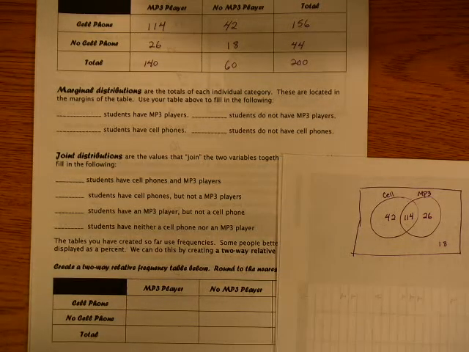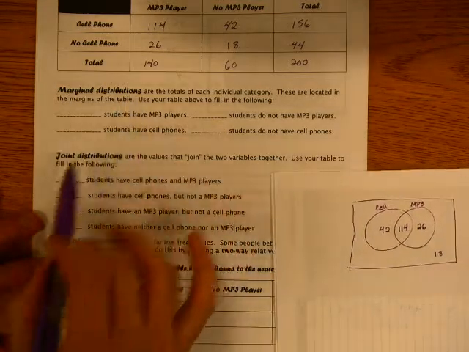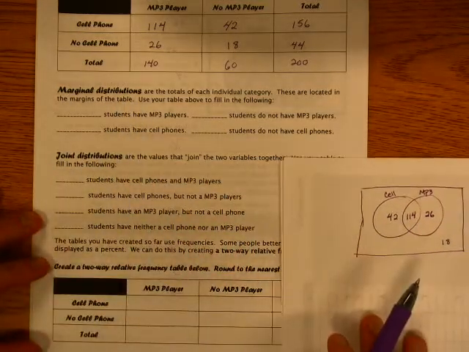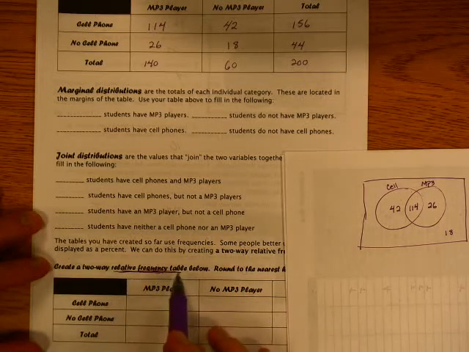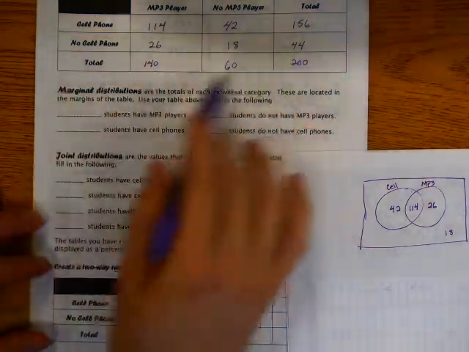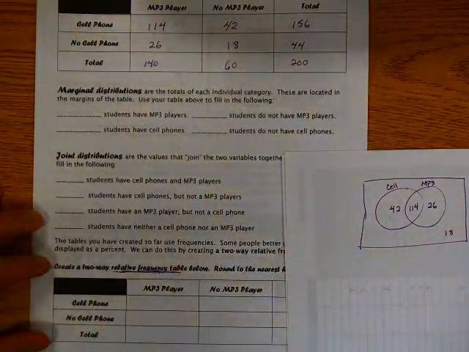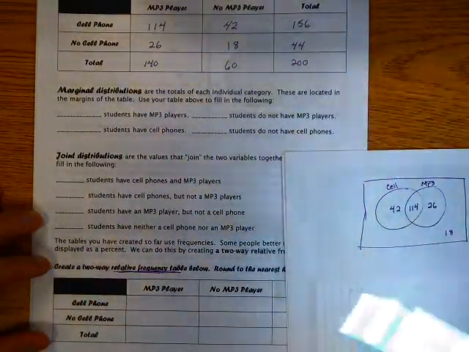Alright, I want to talk about three things next. Marginal distributions and joint distributions. So what do these terms refer to, as well as relative frequency table? Alright, so we talked about the two-way table, and where does that come from? It's basically breaking down your data.